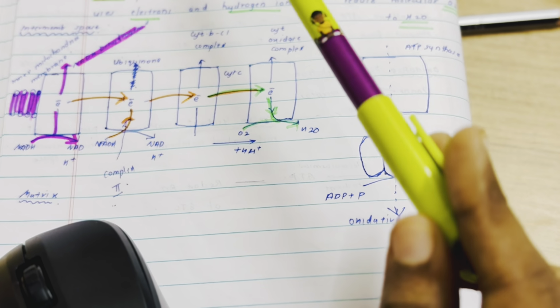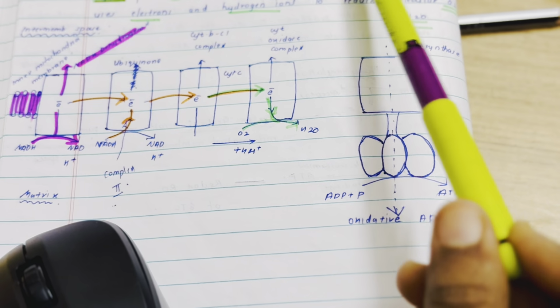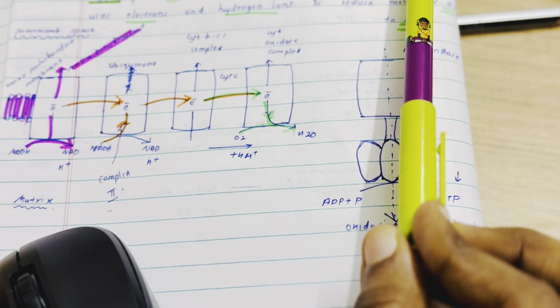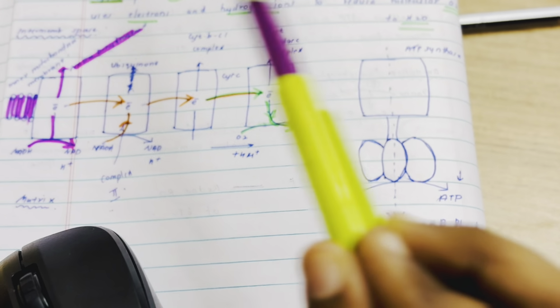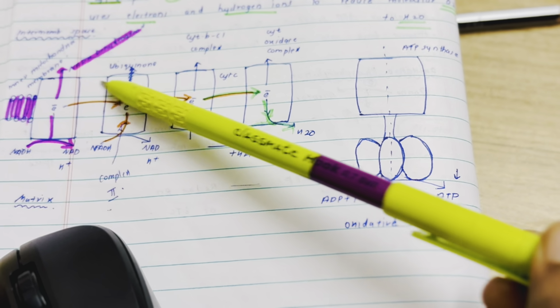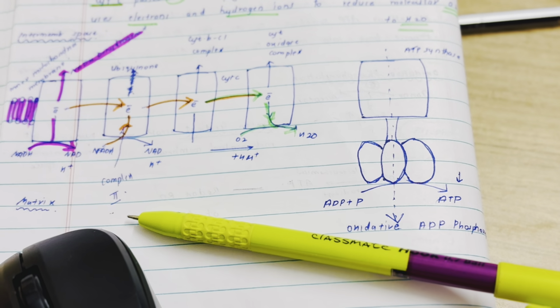from NADH coenzyme Q reductase will accept electrons from the Krebs cycle, and this electron carrier will pass them to coenzyme Q. Actually, coenzyme Q will be getting electrons from complex 1 as well as complex 2.